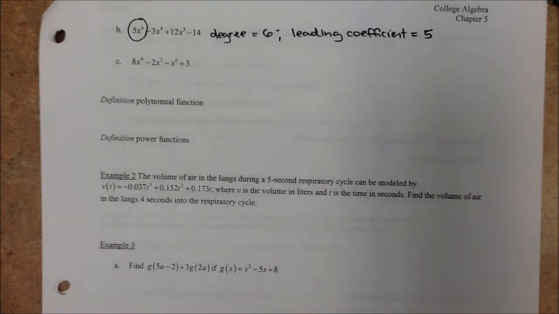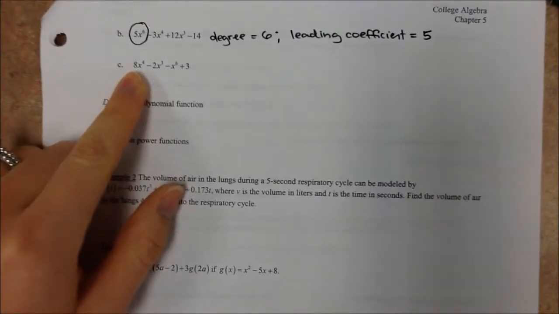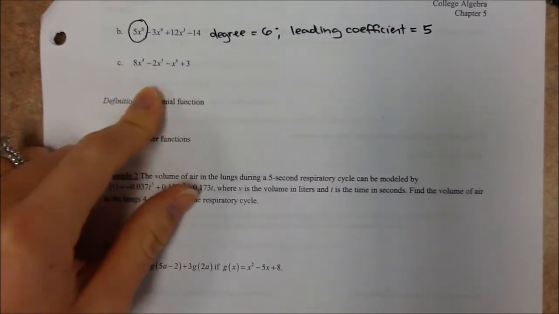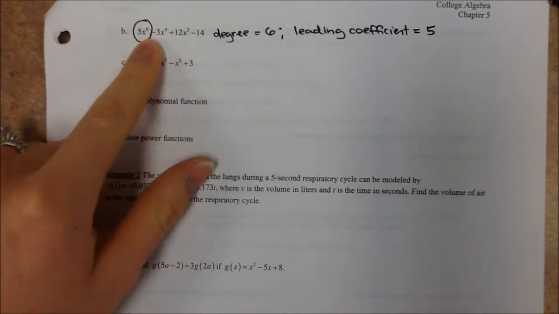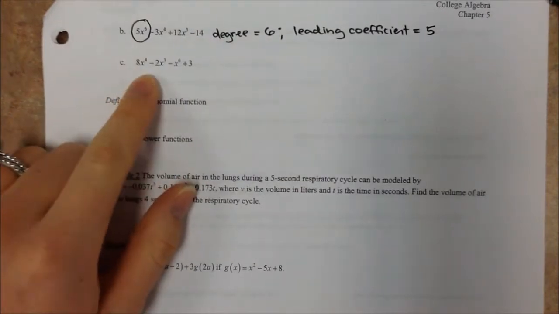Okay, but this one be very, very careful because people automatically want to look at this first term and say, okay, well, that must be the leading term, so my degree is 4. Make sure you're looking through the whole thing. This one is not in standard form. This one is. Your degrees are going in descending order as you go down the polynomial. This one is not in standard form.